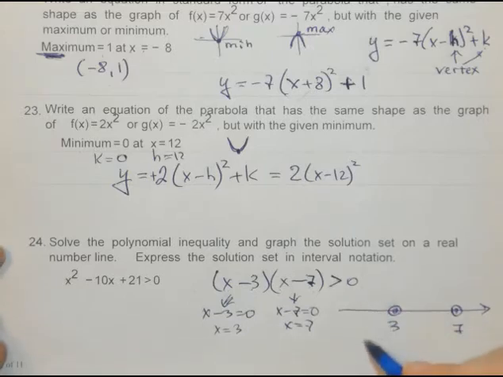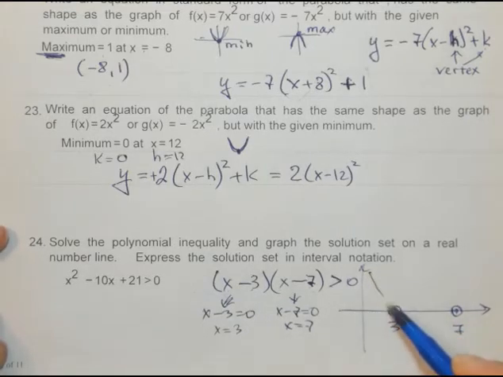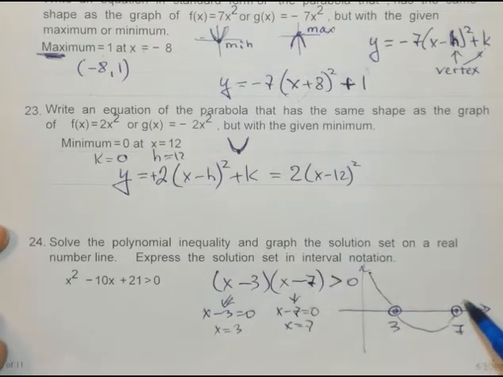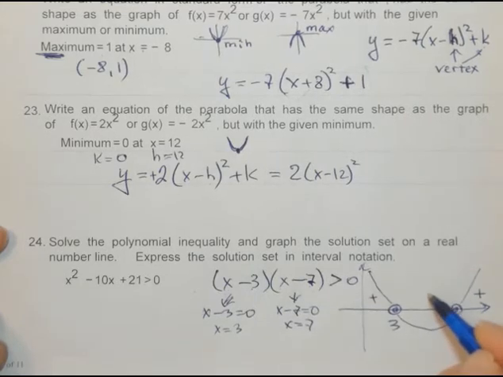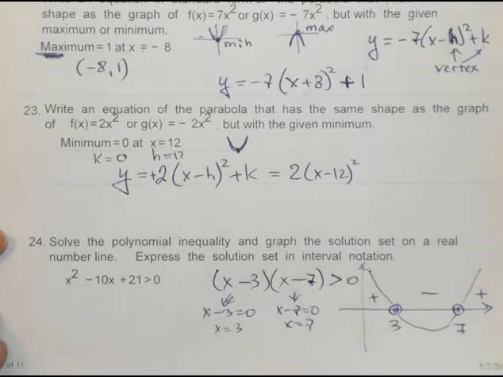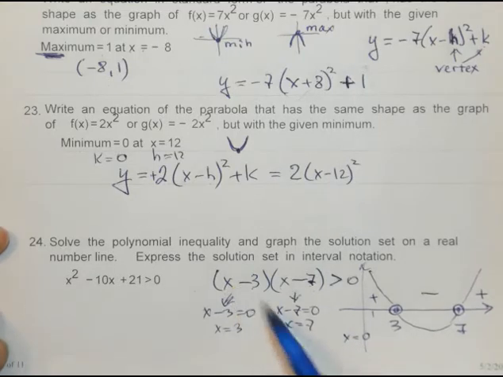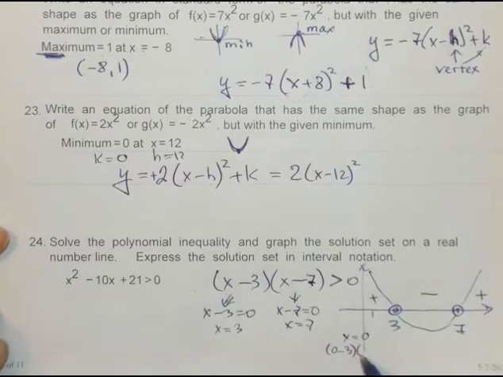So if you make the graph of this parabola, it will be something like this. Opened upward, it will be positive outside of the interval and negative inside, between 3 and 7. If you are not sure how to plot this parabola, you can pick a point from each of the intervals. For example, from this interval you can take x equals 0 and substitute: 0 minus 3 times 0 minus 7 is negative times negative, which is positive, greater than 0.